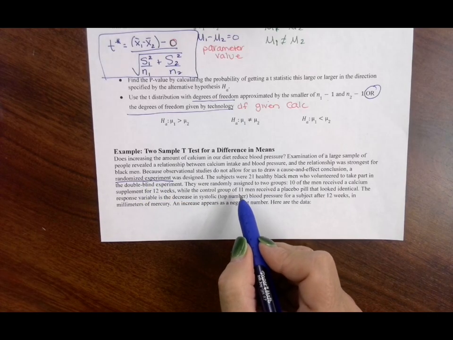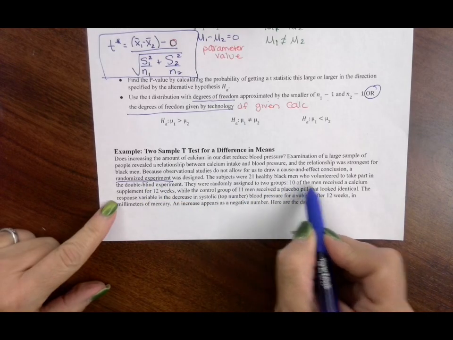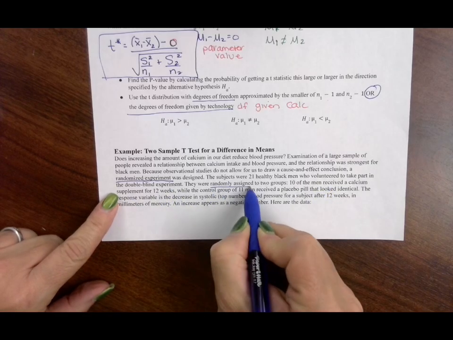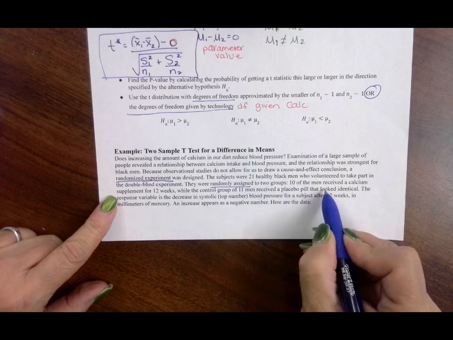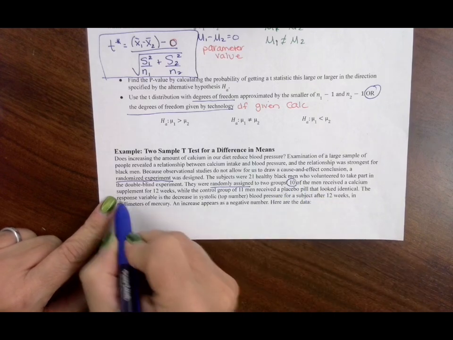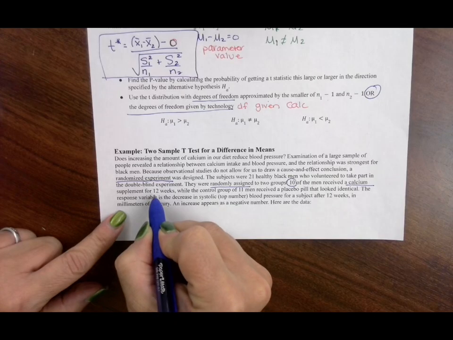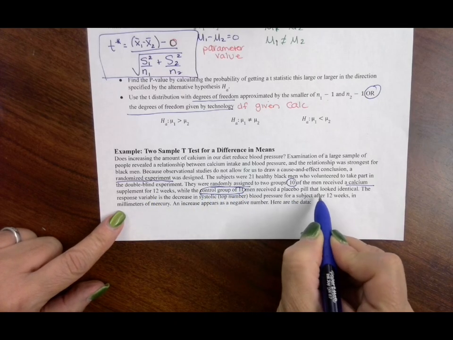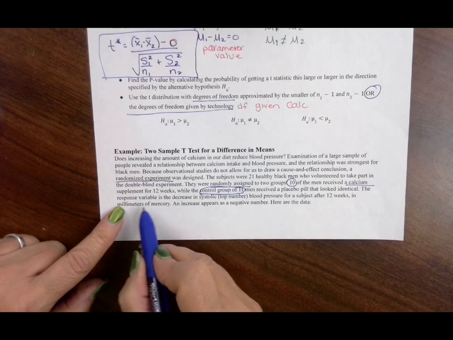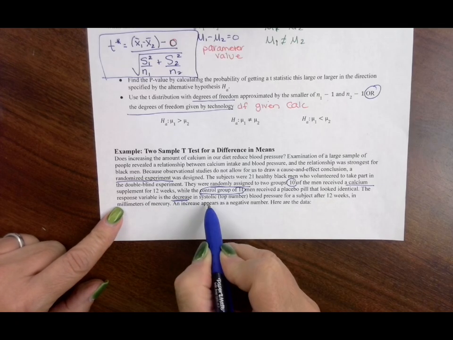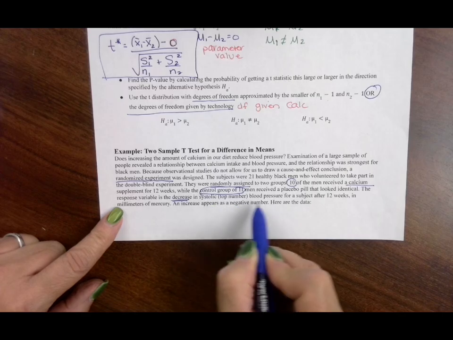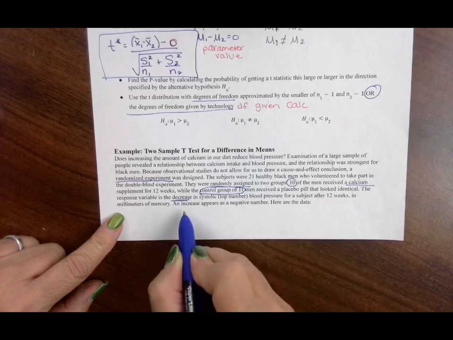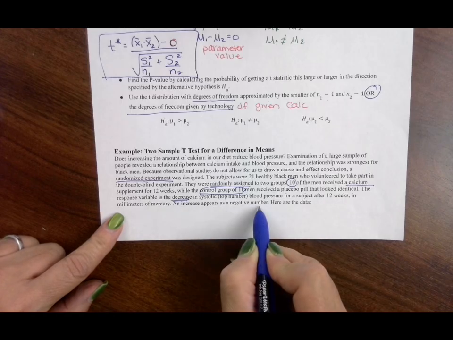The subjects were 21 healthy black men who volunteered to take part in a double-blind experiment. They were randomly assigned to 2 groups. 10 of the men received the calcium supplement for 12 weeks, while the control group of 11 men received a placebo pill that looked identical. The response variable is the decrease in the systolic, which is the top blood pressure number, for a subject after 12 weeks in millimeters of mercury. An increase appears as a negative number.